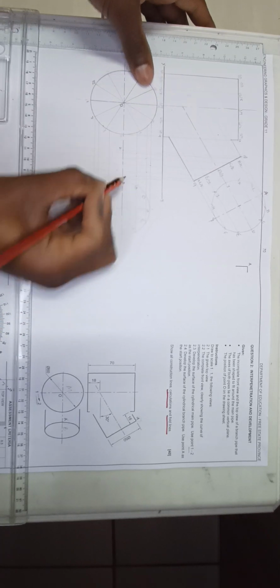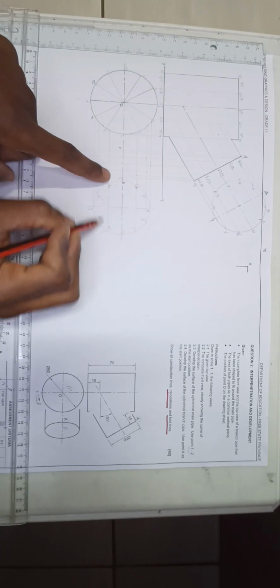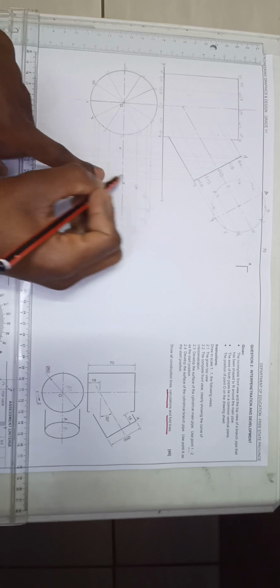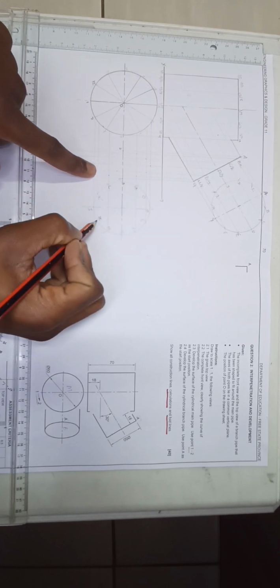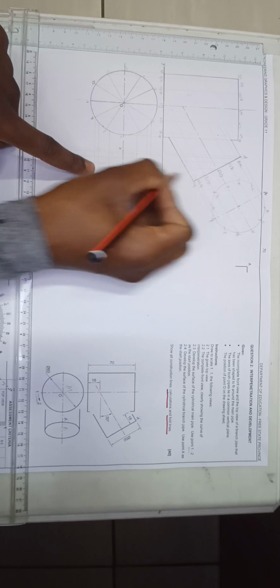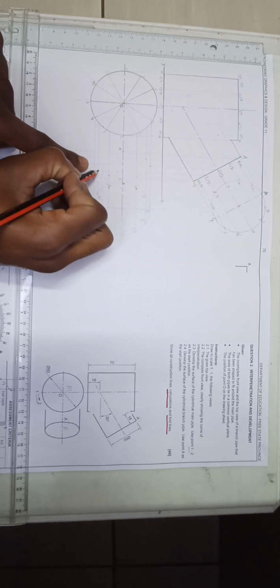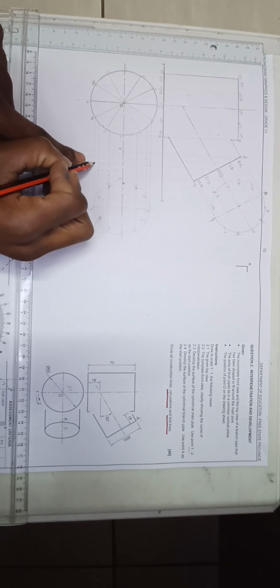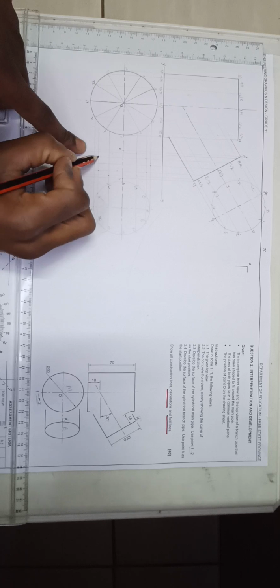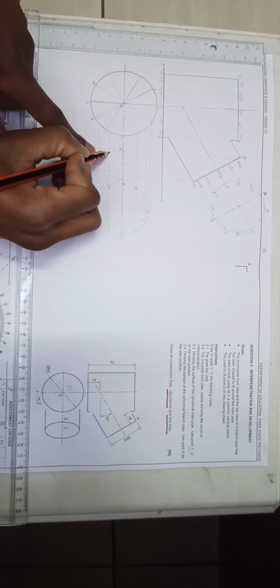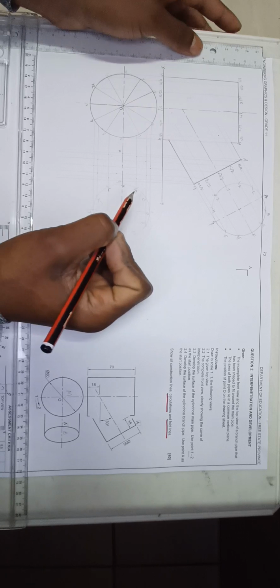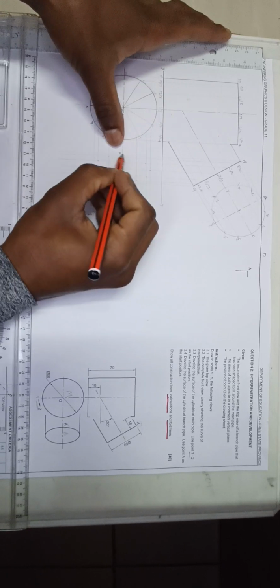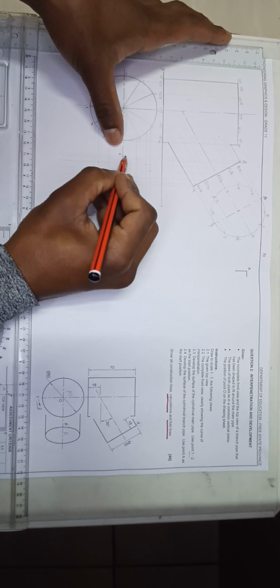We have G here, then here we have H, H is here, we have I is on the second line here, this is I, J, K, and the last one is L, okay. So simply using your free hand, or you can use your flexi curve, you can join all these points here.